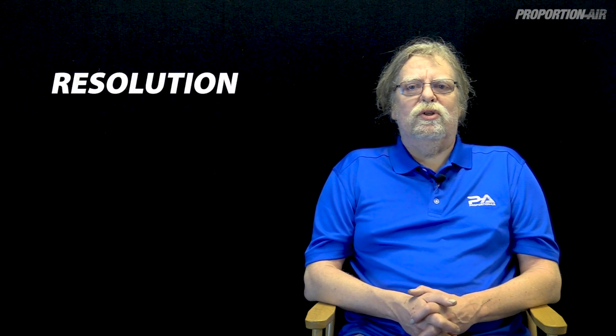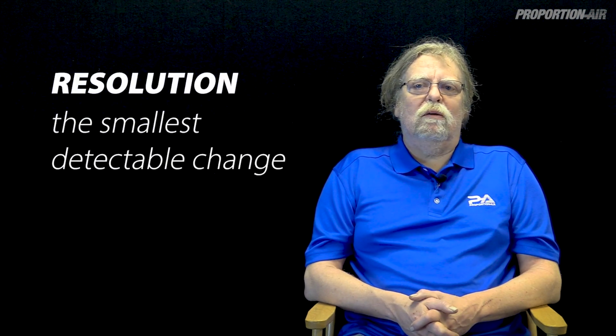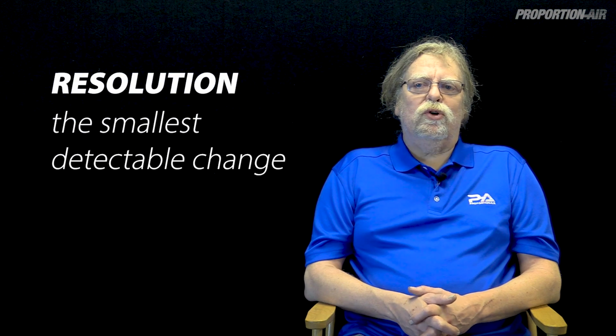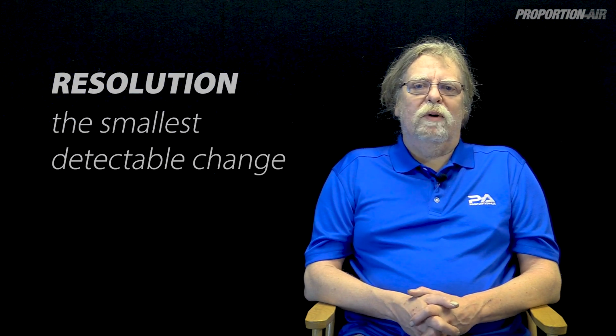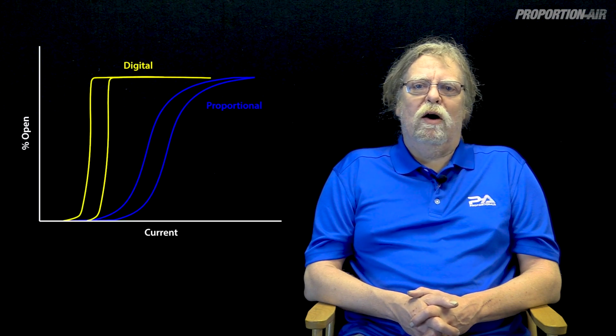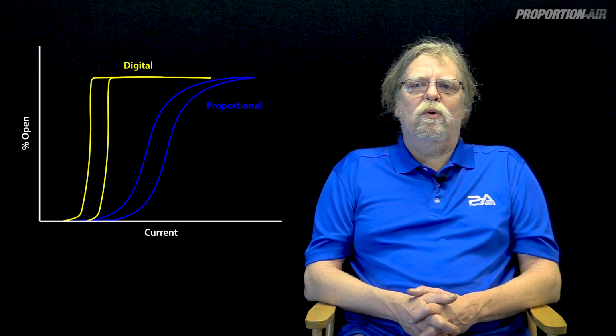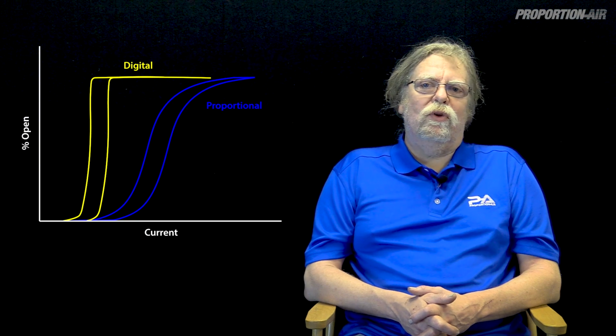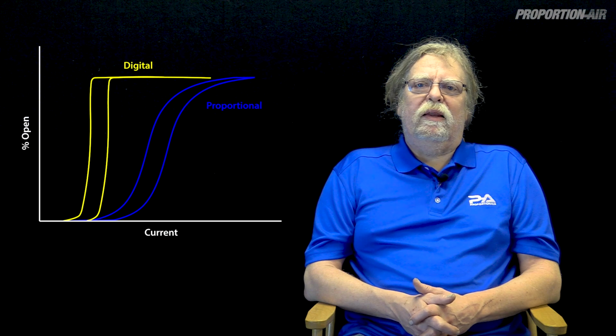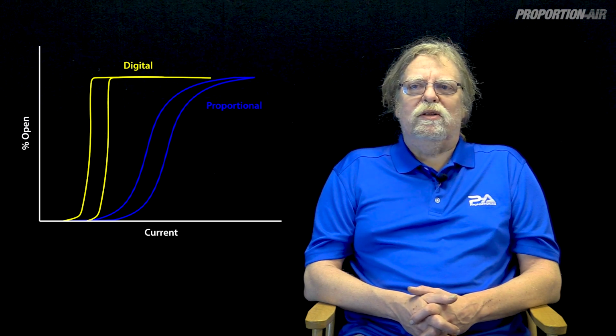Now we know the differences among the three specifications. Let's return to resolution, the smallest detectable change. For pressure control using solenoid valves, the best way to get the finest resolution is with an analog sensor and an analog proportional valve, also known as a voltage variable orifice. The proportional valve is capable of throttling flow to the exact amount necessary to maintain your set point under various flow conditions. For the analog pressure sensor, the resolution is theoretically infinite, however is normally masked by noise.